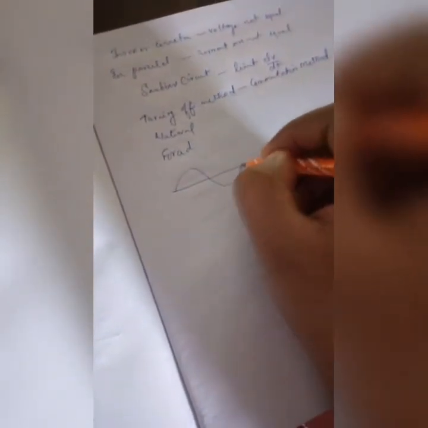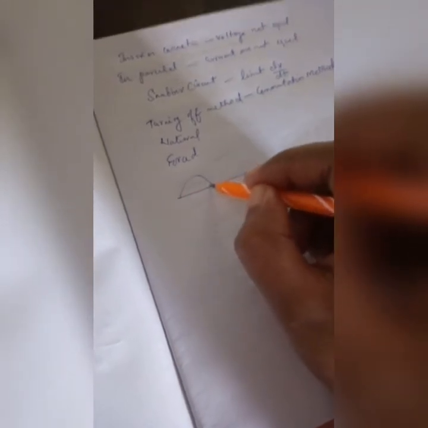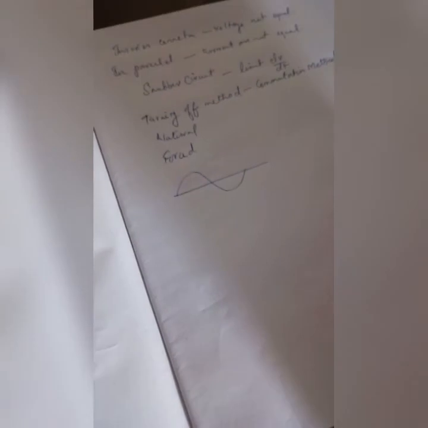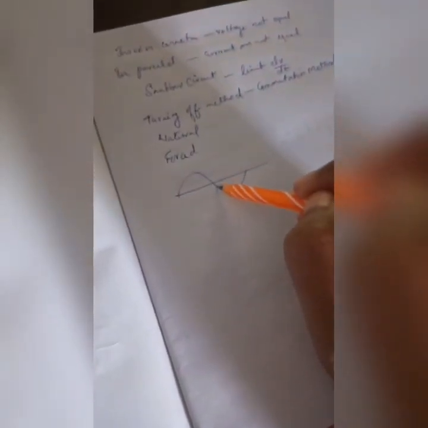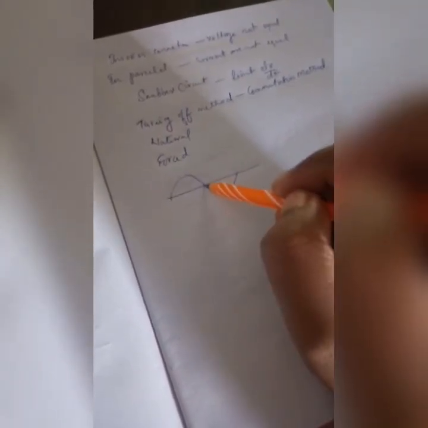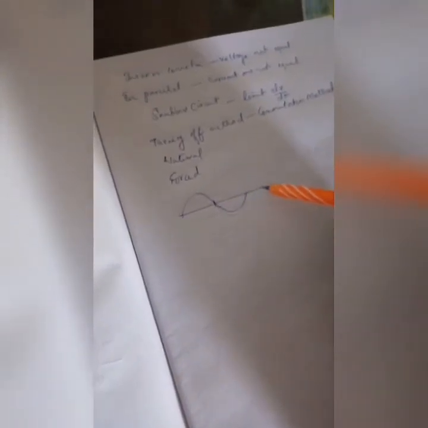This is called natural commutation. In a DC circuit, there is no natural current zero and forced commutation is necessary.